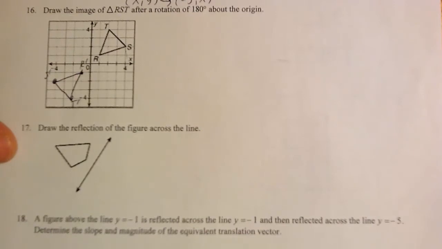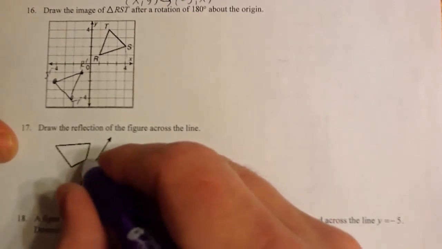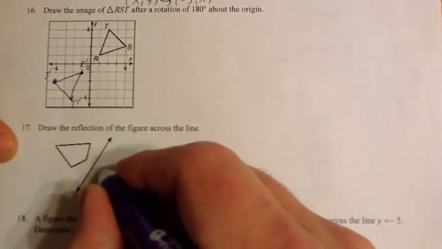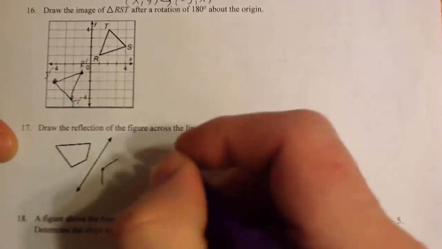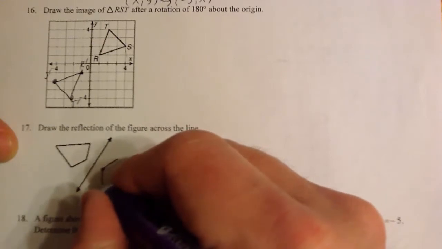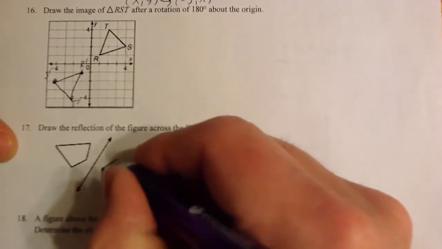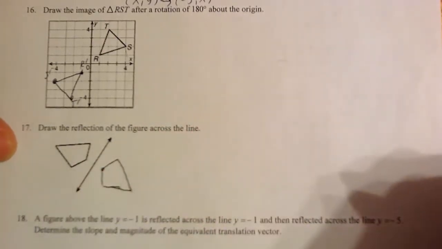Alright, draw the reflection of the figure across this line. So we're just going to kind of estimate here, since we don't have any coordinates. Just a little rough sketch of what your shape should look like. So something like that should be sufficient.